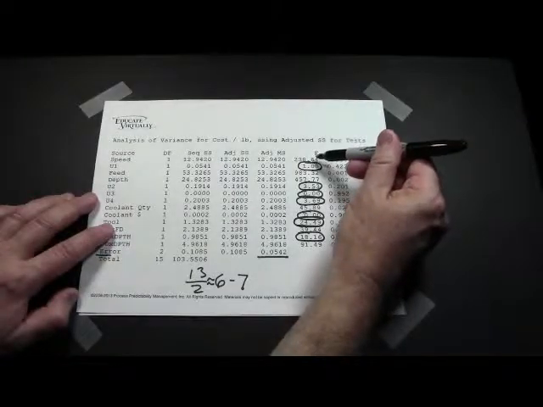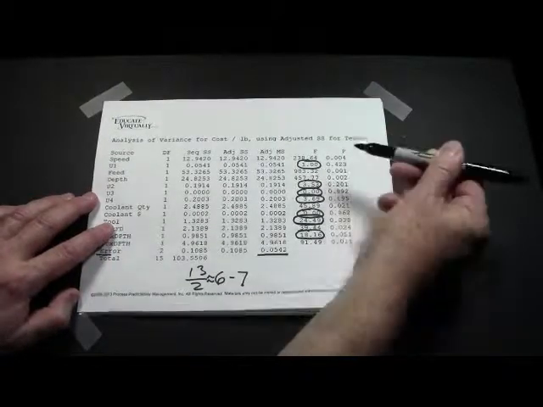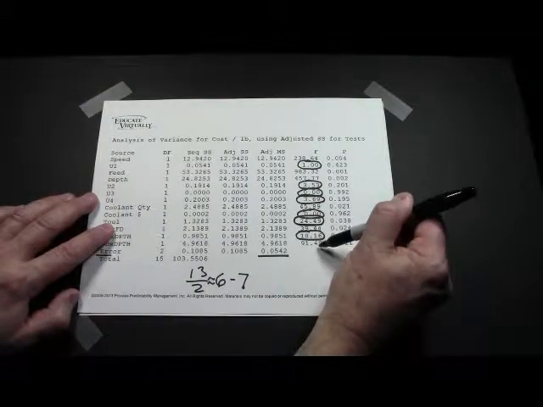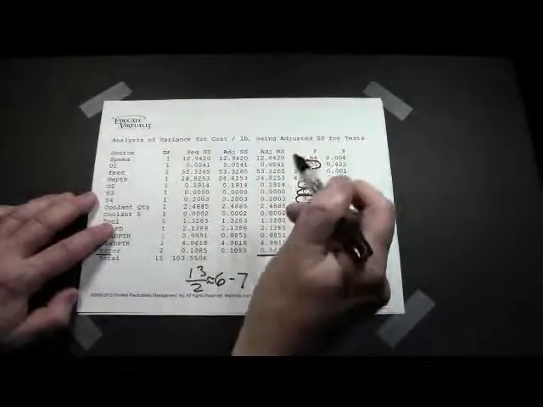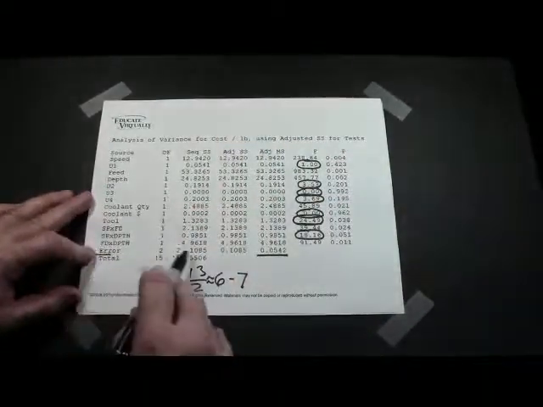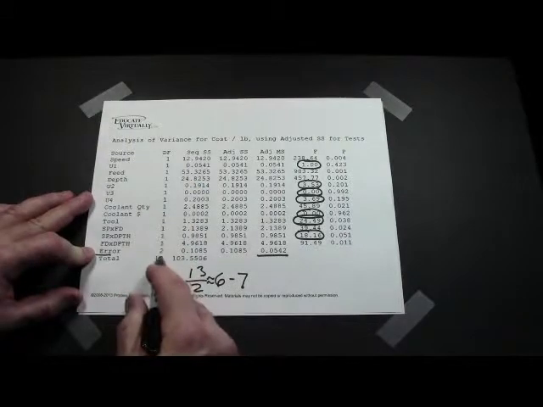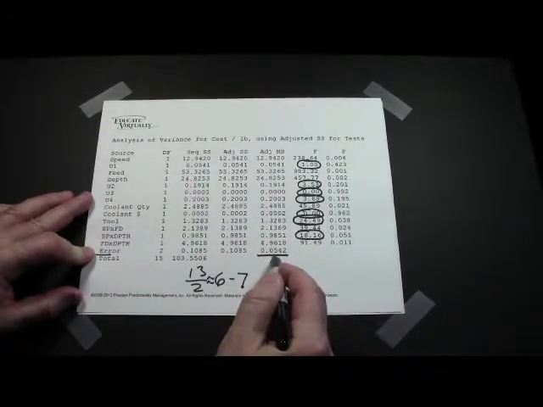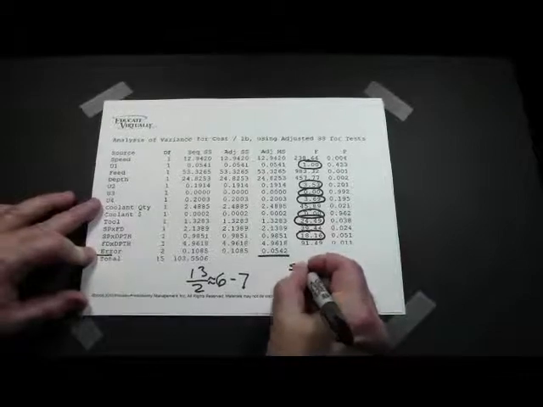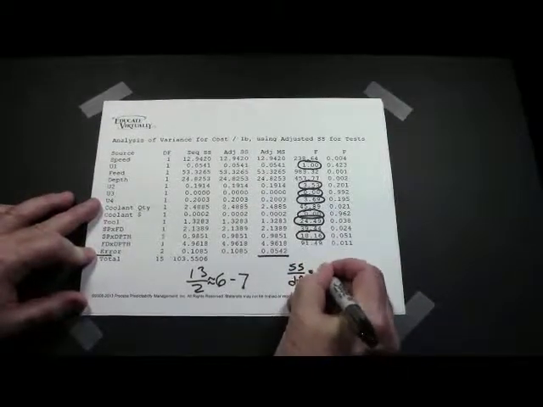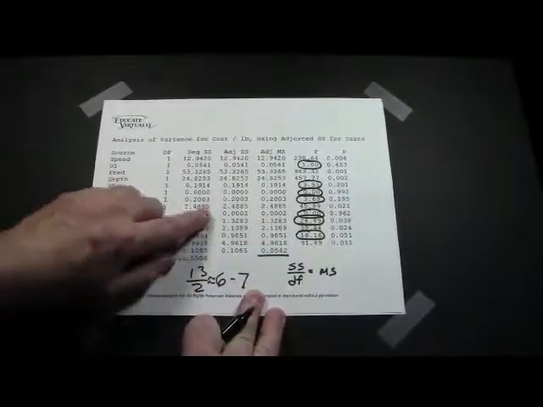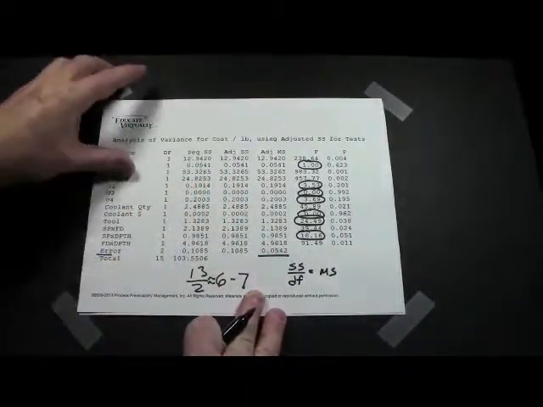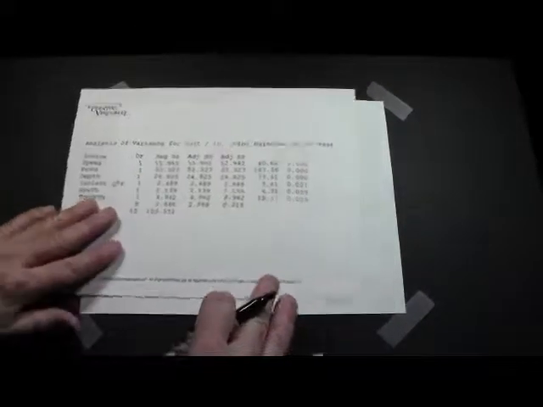So you can see that we've got some really big F statistics and some pretty good sized ones. And we've taken all the smallest ones out. And now all of their sum of squares is going to get pooled into the error term. Their degrees of freedom will be pooled into the error term. We'll calculate a new mean square, which is just the sum of squares divided by the degrees of freedom, and that's how you get your mean square. And then once we get the new error term mean square, we'll recalculate our F statistics for the factors that remain in the model.